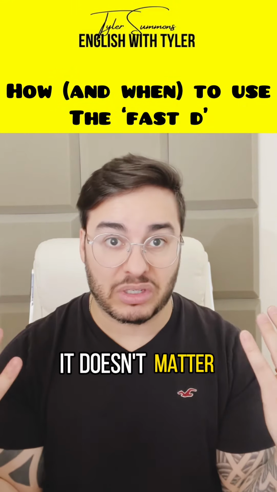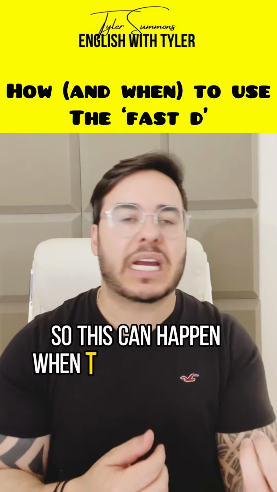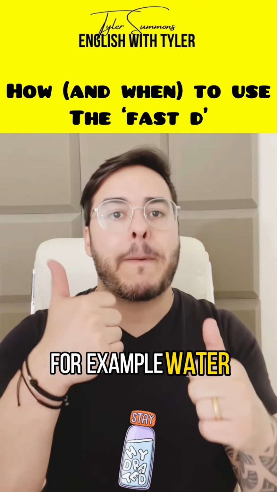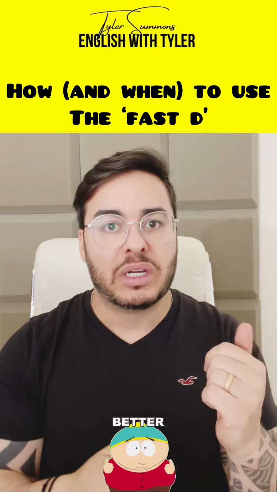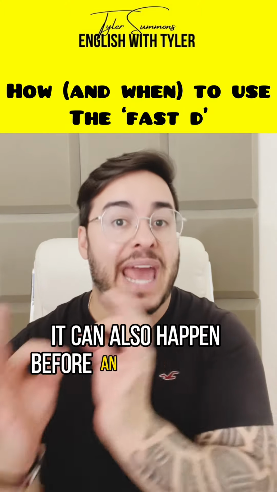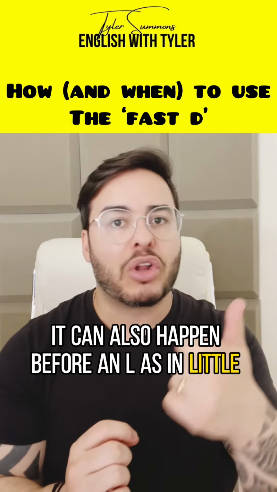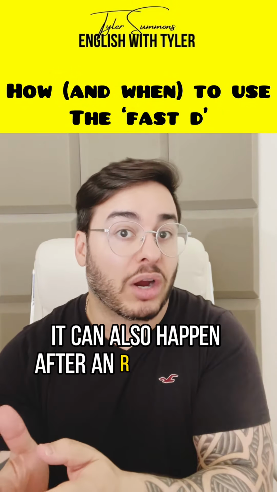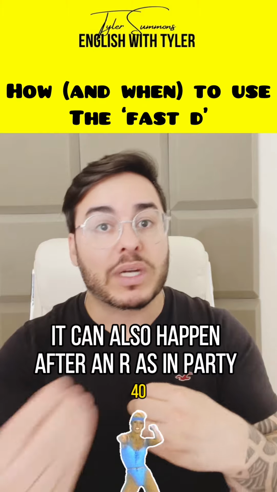It doesn't matter. So this can happen when T comes between two vowels. For example, water, butter, batter. It can also happen before an L, as in little or bottle. It can also happen after an R, as in party, forty.